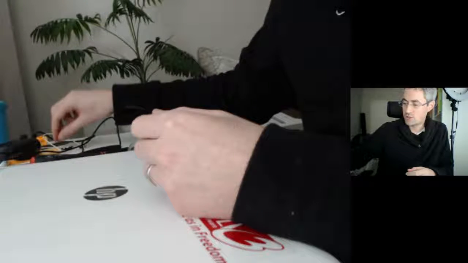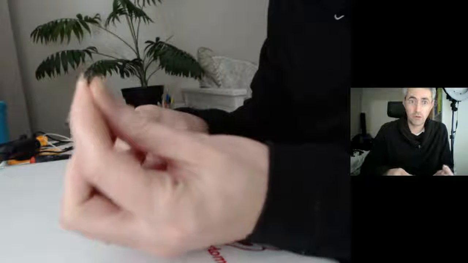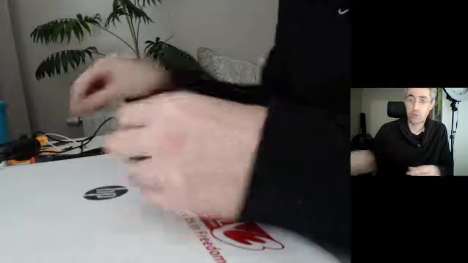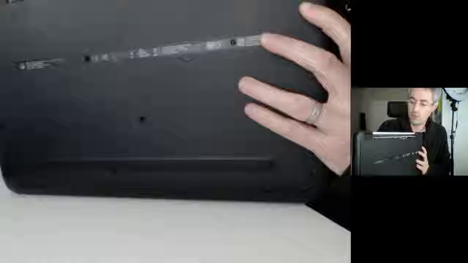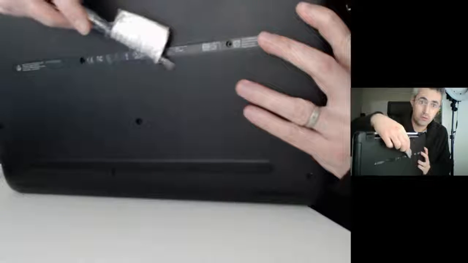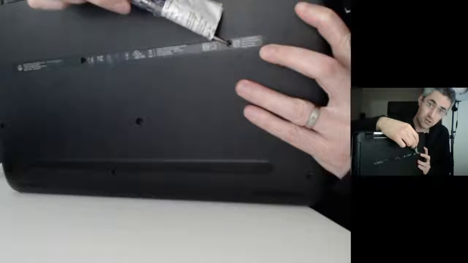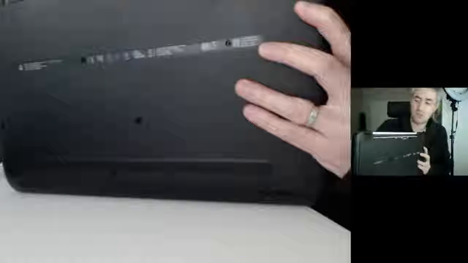In order to make this tutorial a bit faster, I removed all the screws which are at the back of my computer. So I did it before. Here I removed all the screws that you can see, that you can see here, that you can see here. So there were like 10 of them.